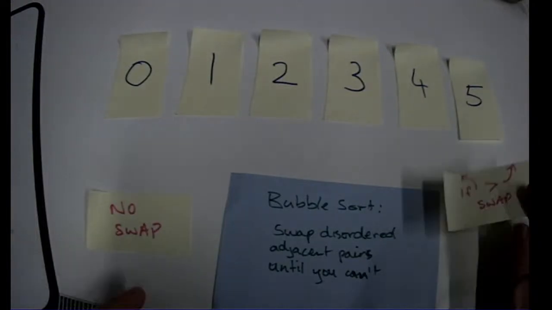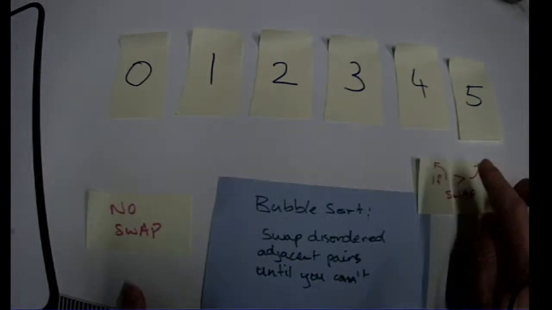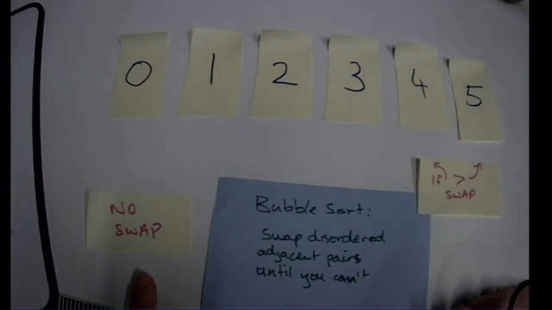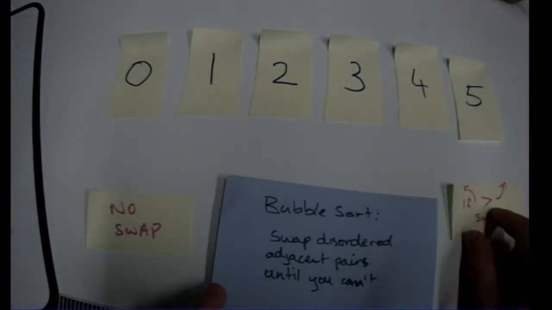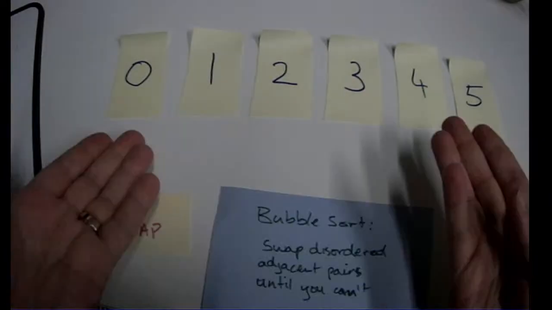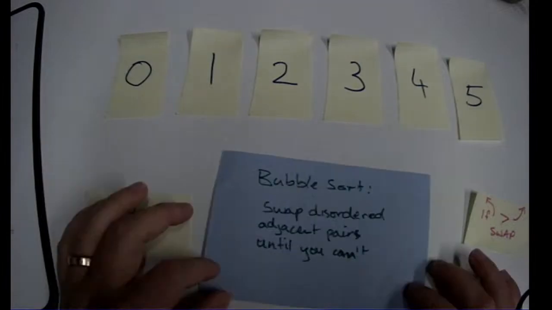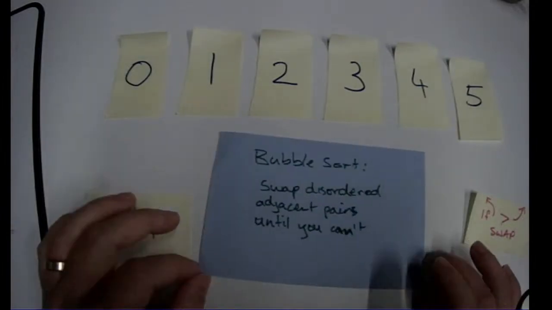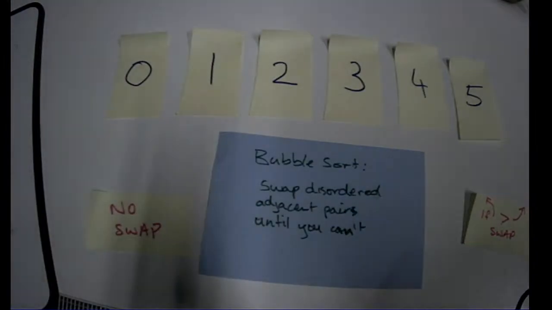So we've made it all the way through the array without swapping a single thing. So if we get to here and this still says no swap, we stop. So the algorithm at this point is finished. And as you can see, here's our beautiful sorted array, 0 to 1. Okay. So that's bubble sort. It's swap adjacent pairs until you can't swap anymore. So let's take a quick look.